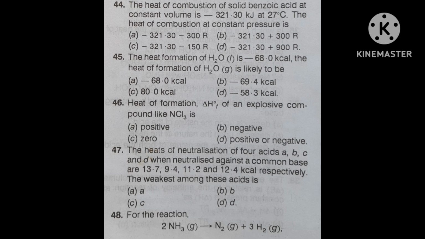Again, I am reading the question the second time. 1 mole of H2SO4 is mixed with 2 moles of NaOH. The heat evolved will be, first option 57.3 kilojoule, second option 2 into 57.3 kilojoule, third option 57.3 divided by 2 kilojoule, fourth option cannot be predicted.